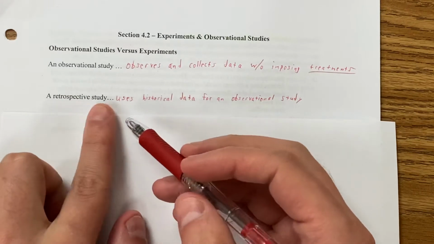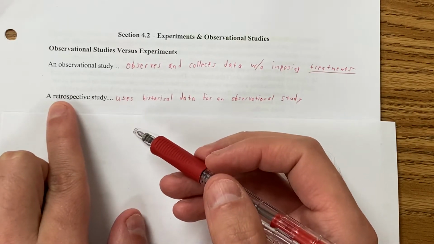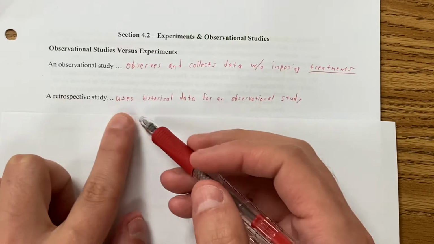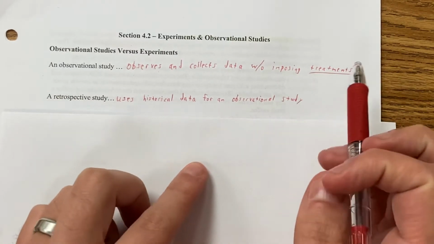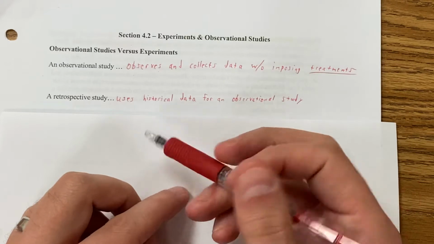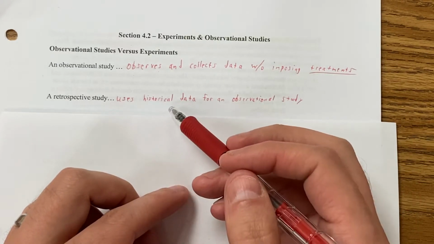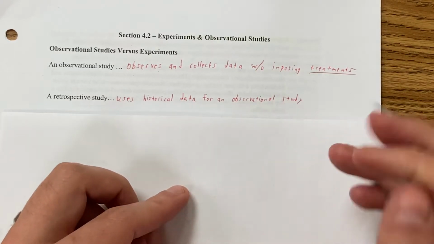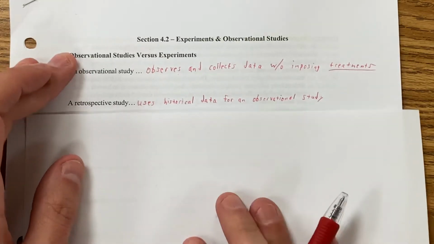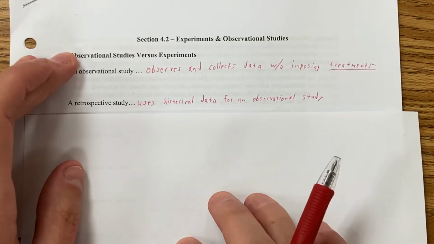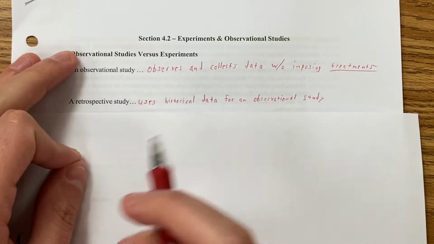A retrospective study. So retro just means older or back in the day. It uses historical data for an observational study. So once again, you can't exactly impose treatments on something that already happened. So you're just using old data to do an observational study. So sometimes if you're doing things that are like comparing things from 50 years ago to now, you have to use old data.